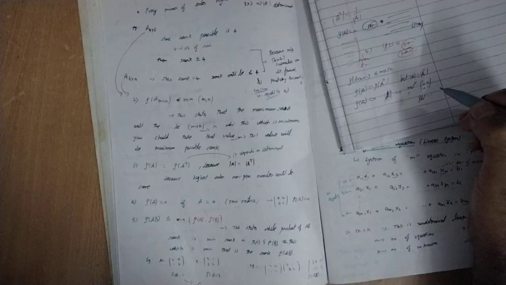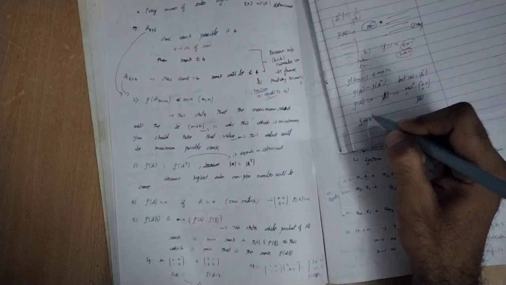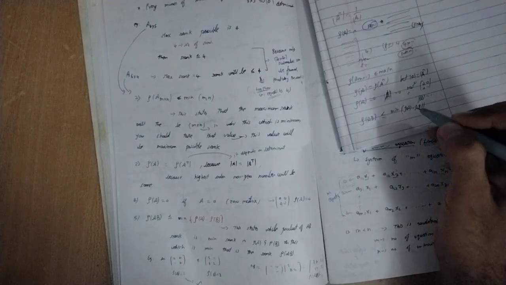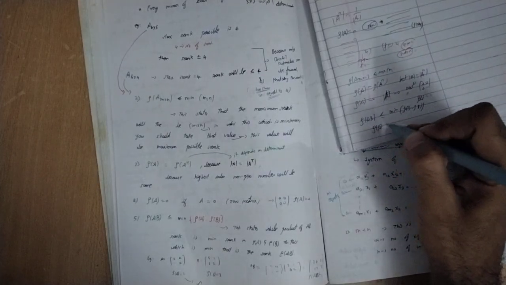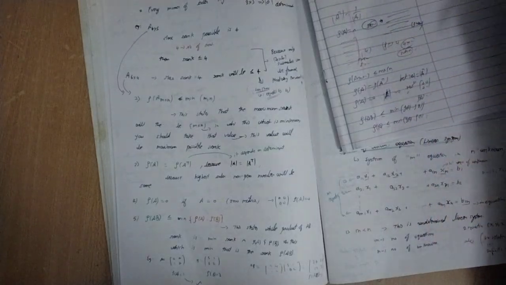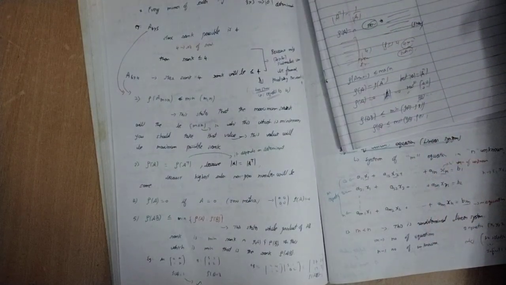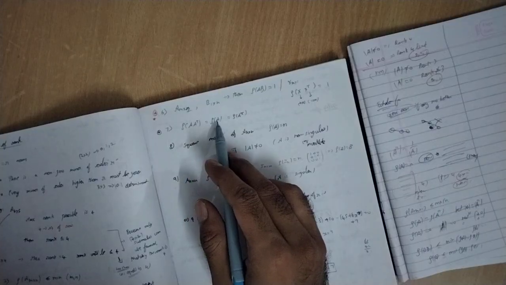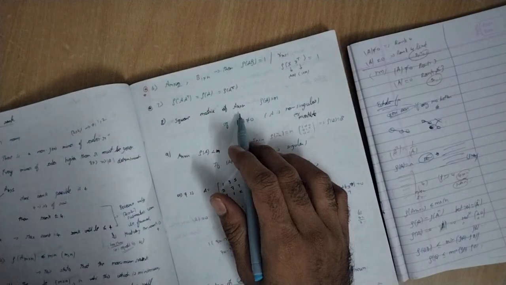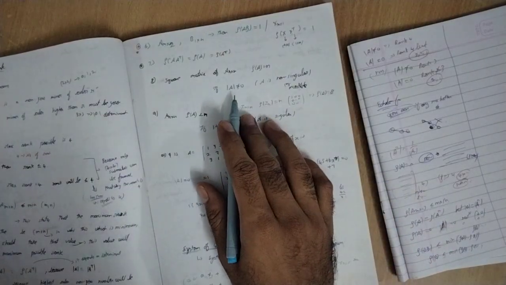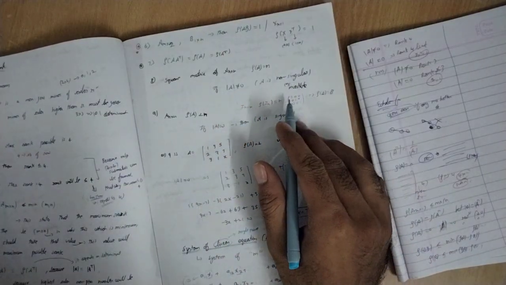So next thing, rank of AB is the minimum of rank of A and rank of B, okay. Whichever is minimum we have to take. So while we are multiplying both, whichever has the lesser rank, we need to consider that one. Next thing is the same: rank of A transpose equals rank of A and A transpose. For a square matrix A of n into n, rank of A equals n if mode of A is not equal to 0, so A is a non-singular matrix or invertible, okay.